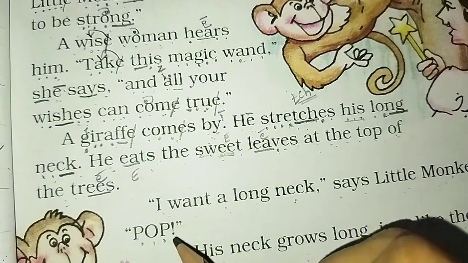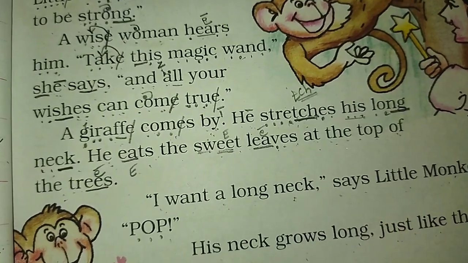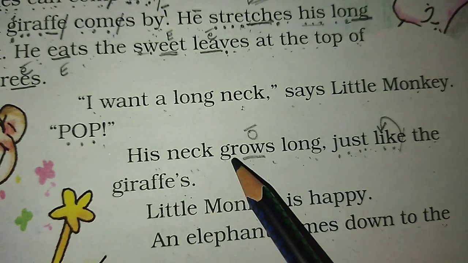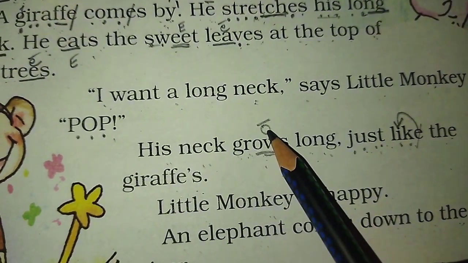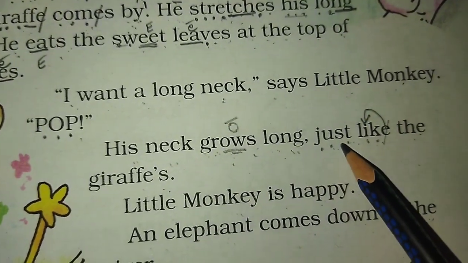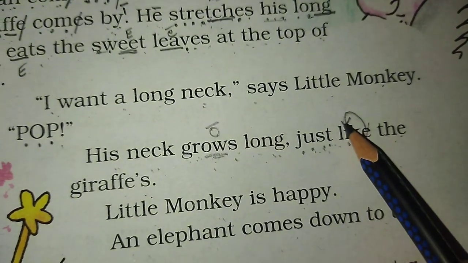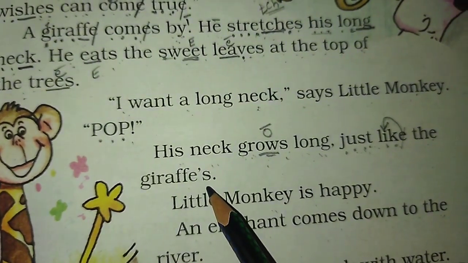Actually, which other word have I decoded? I am not decoding it again. Okay. His neck. Grows. Here OW is telling the long O sound. Long. Just like that. E is silent. He is telling I to tell his long sound. The giraffes.